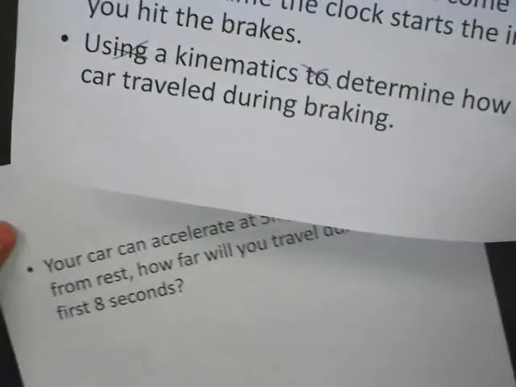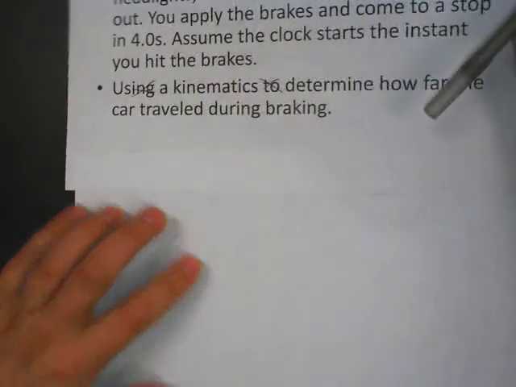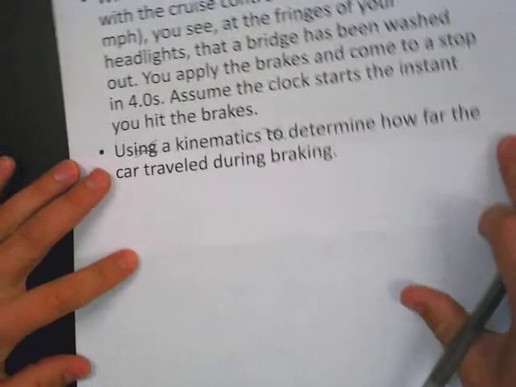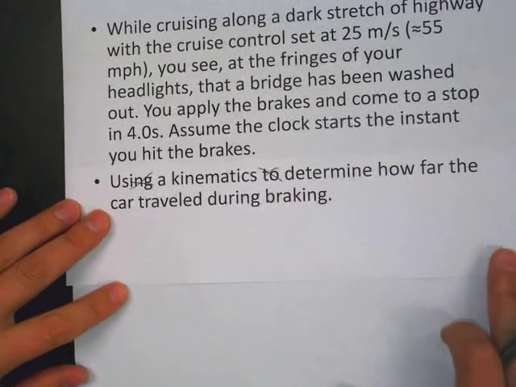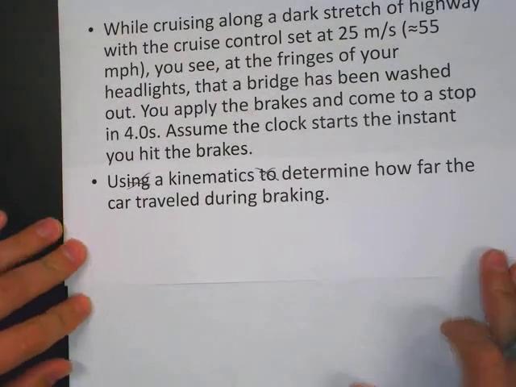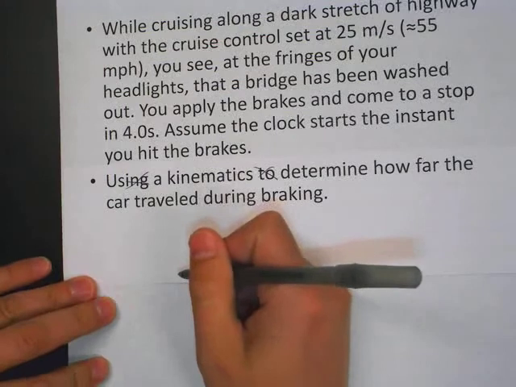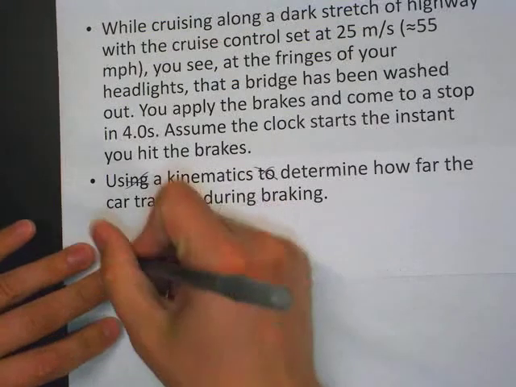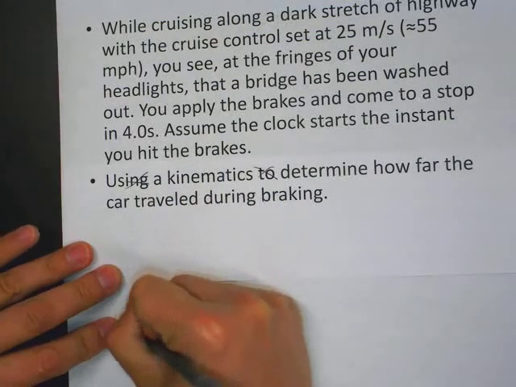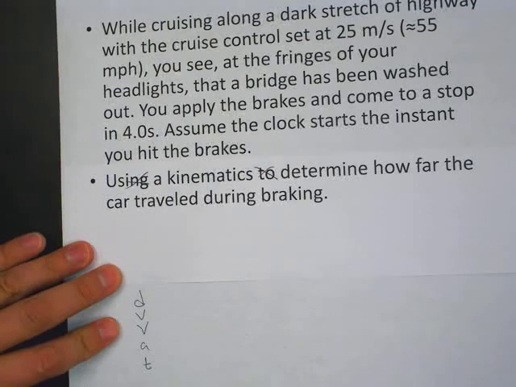Okay, so what are we going to do? We are going to figure this out. The first step is listing our knowns and our unknowns. So d, v, v naught, a, t, whatever order that comes in.